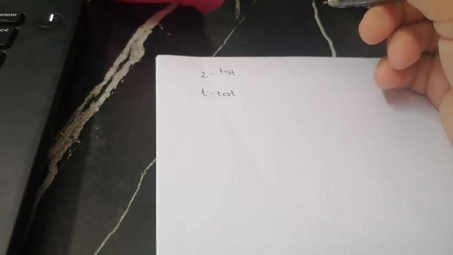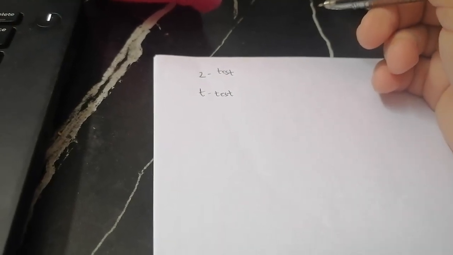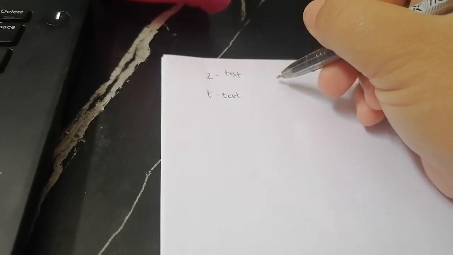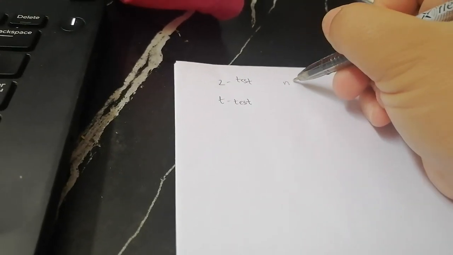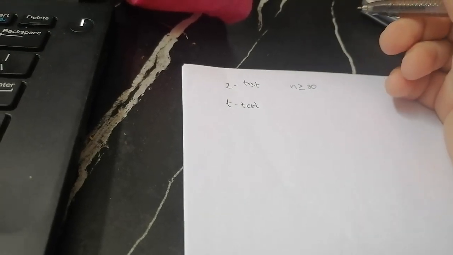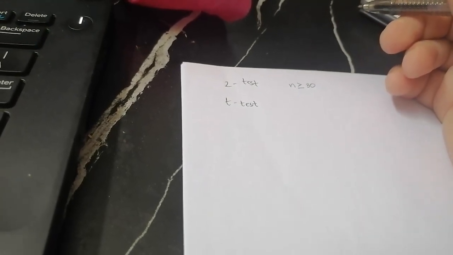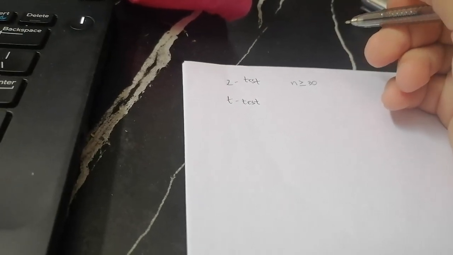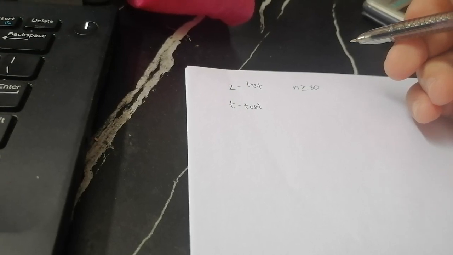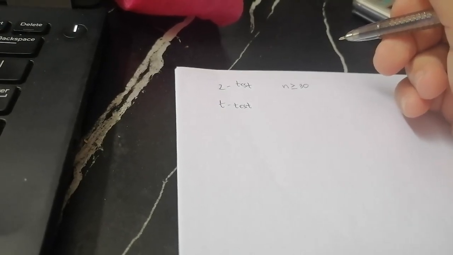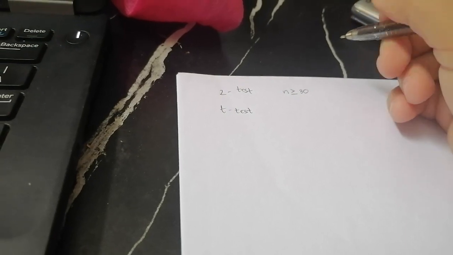The sample test is large when our sample size, or N, is greater than or equal to 30, so 31, 32, and above. If that's your sample size, then our sample test is large, and we will use the Z-test. We already discussed this one.